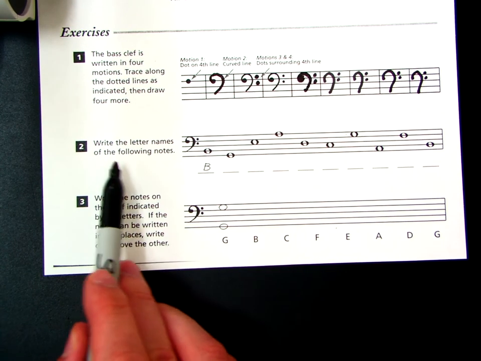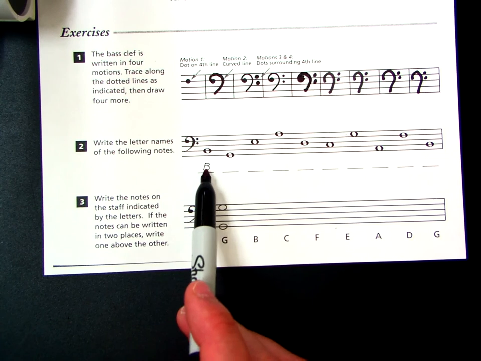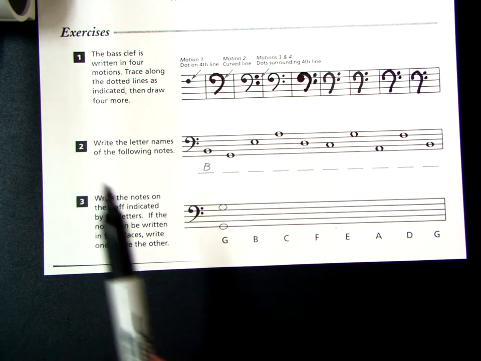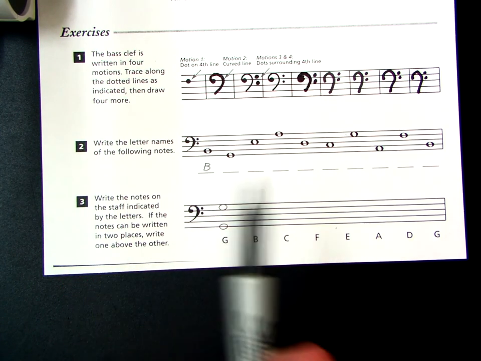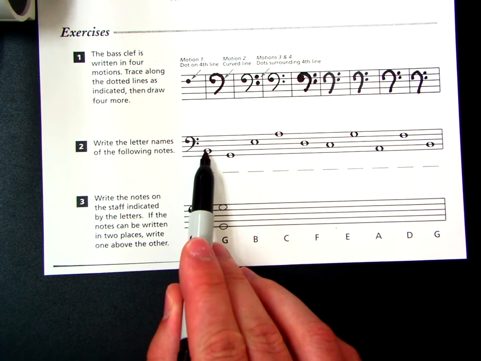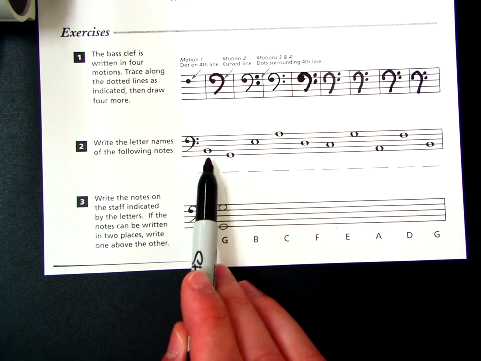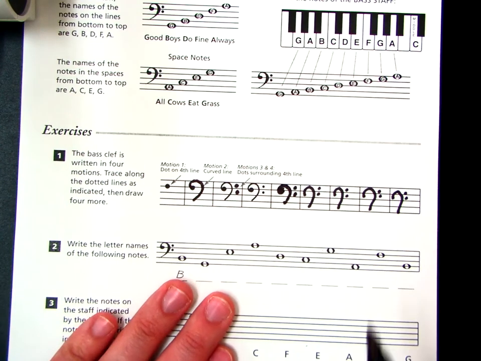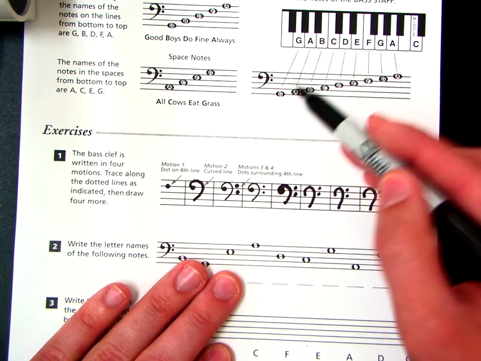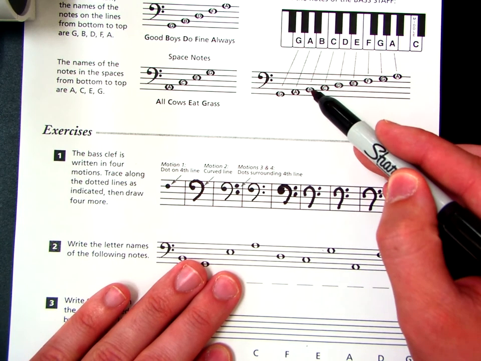Question 2, write the letter names of the following notes. Now here, you need to refer back to what we did earlier, right? So if you need to look at the notes that you took, or go back in the video, you can. We have a note that's written on line number 2, so we have to see which note name goes with line number 2. And you can go back, I'll just show you real quick. So here's the whole thing. Here's line number 1, space number 1, line number 2.